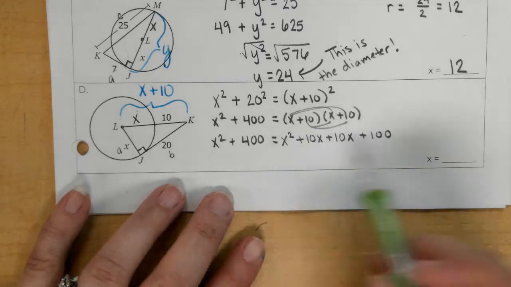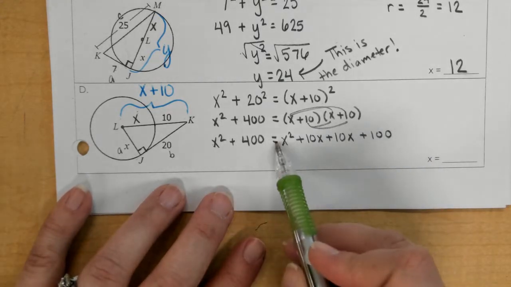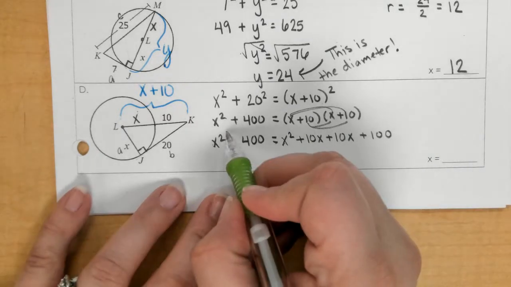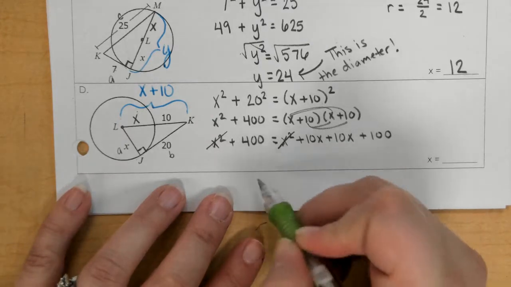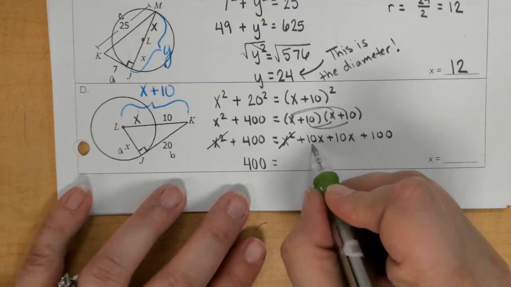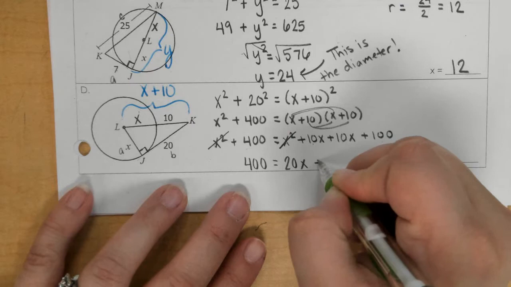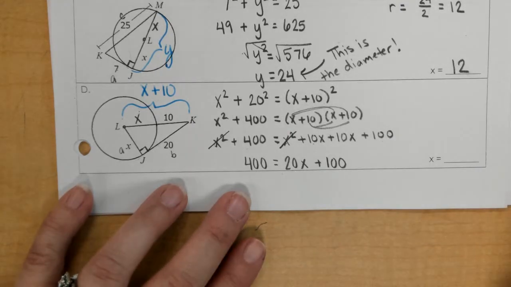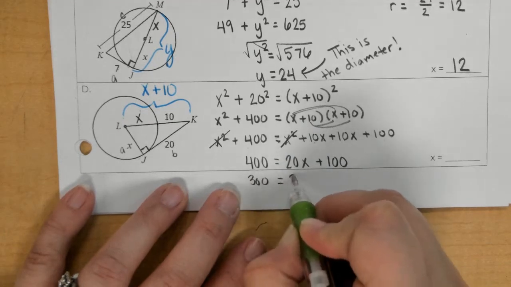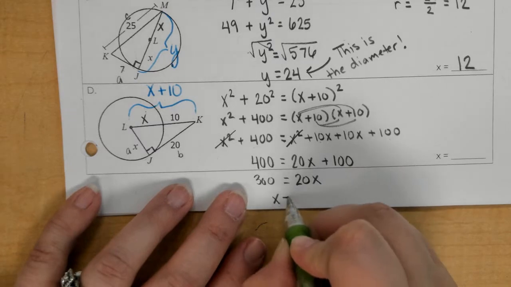So just before I simplify this, if I look at my x squareds here on different sides of the equal sign, if I subtract x squared, that's going to cancel. So I'm going to cancel those out right now. And I have 400 equals, well, 10x plus 10x is 20x, and then plus 100. So I would subtract 100, and I would get 300 equals 20x. If I divide by 20, x is 15.